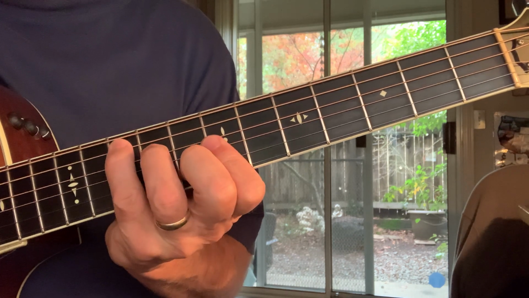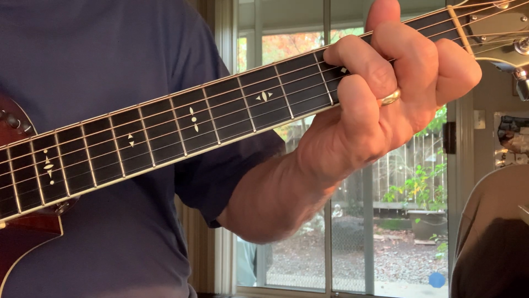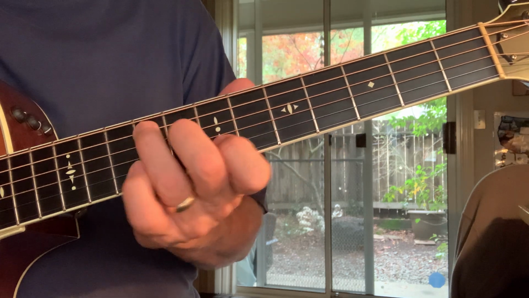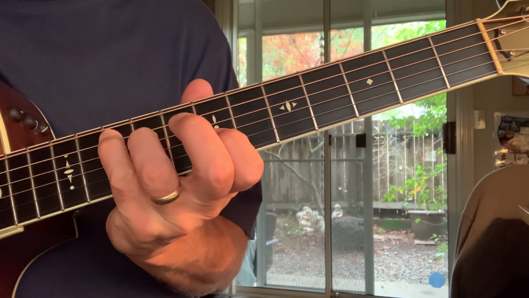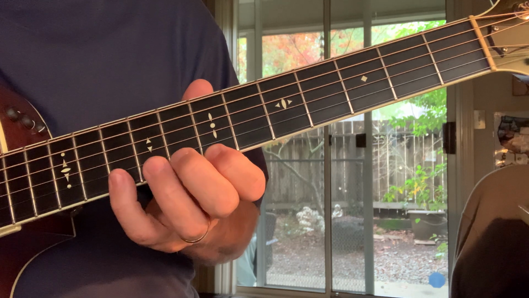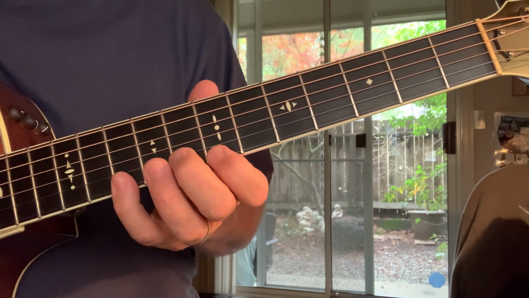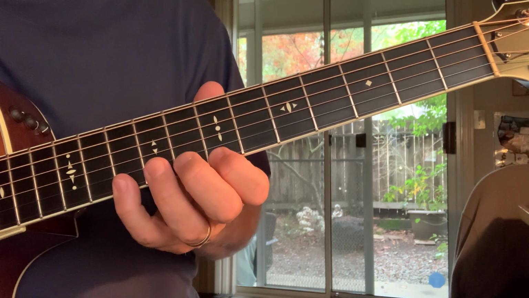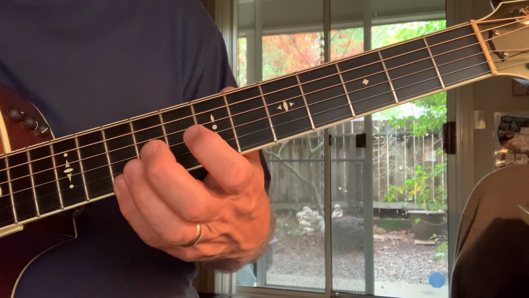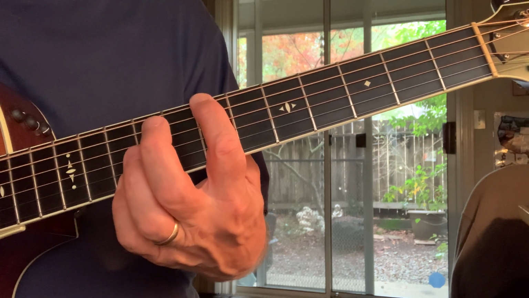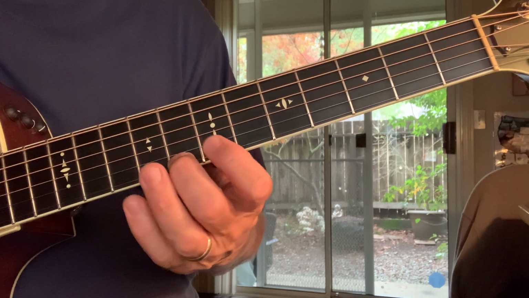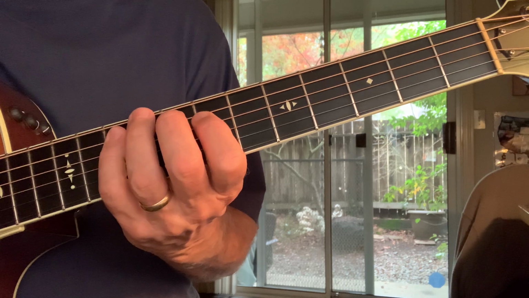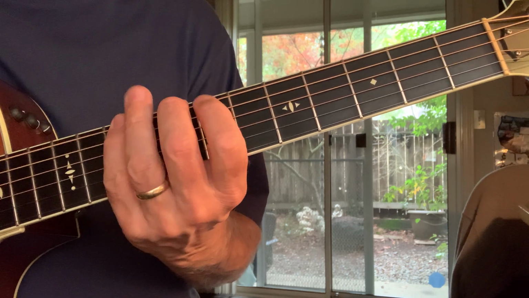Now that's a C shape. The C shape down here, when you walk it up, C, C sharp, D, D sharp, E, F, F sharp, G. 1, 3, 5, 1, 3, 5. And that scale from your pinky on the 10th fret to your index on the 7th, 5, 4, 3, 2, 1, 7, 6, 5, 4, 3, 2, 1, 7, 6, 5, 4, 3.